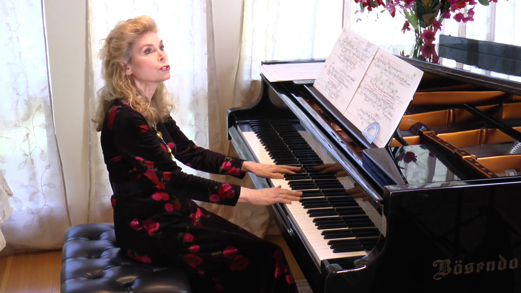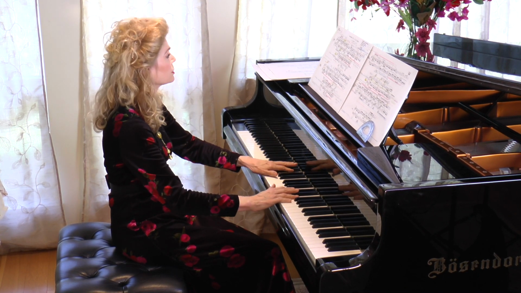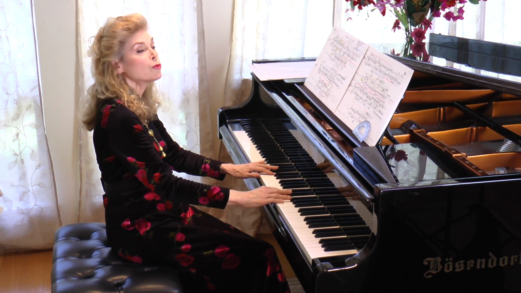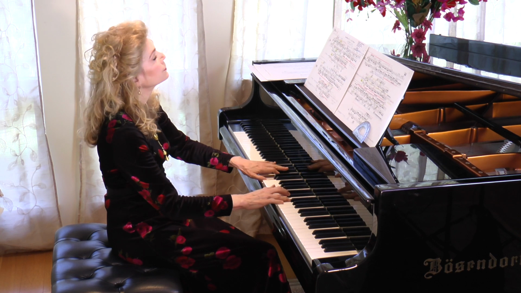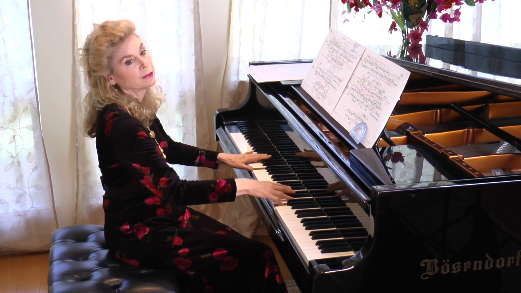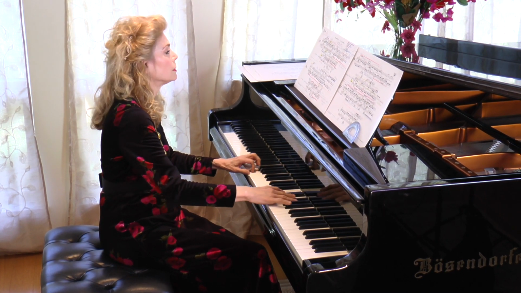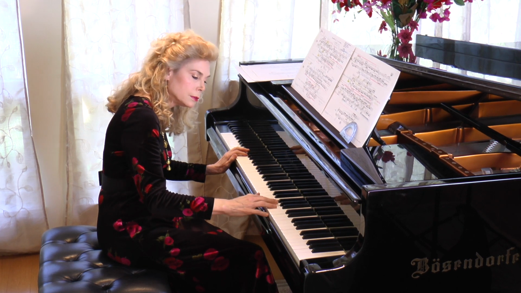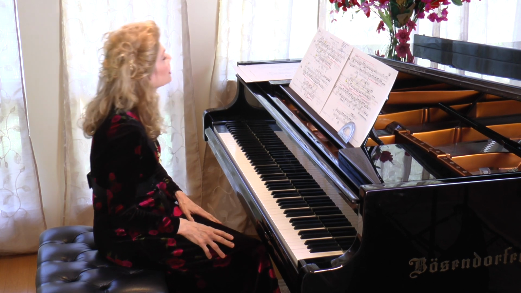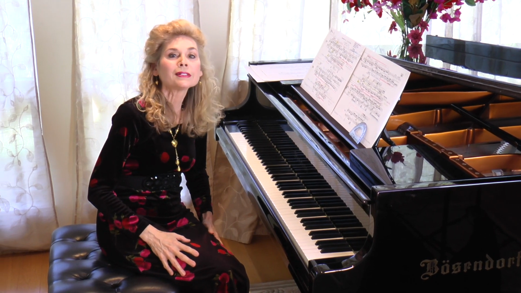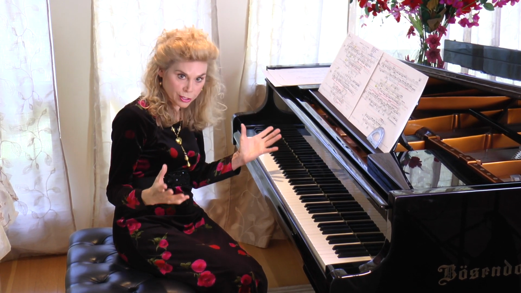Here's measure 5. These are 2 connecting measures. That's a beautiful 6th plus an octave. Now here's some more parallel 10ths. It's lovely, isn't it? And it is now the new key area of the dominant D minor. And we're going to have now another entry.